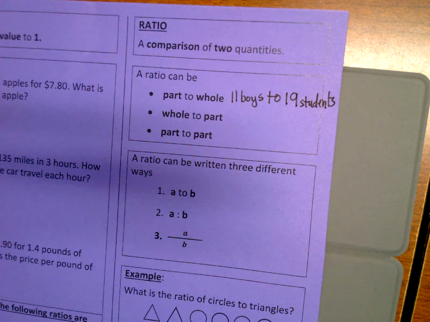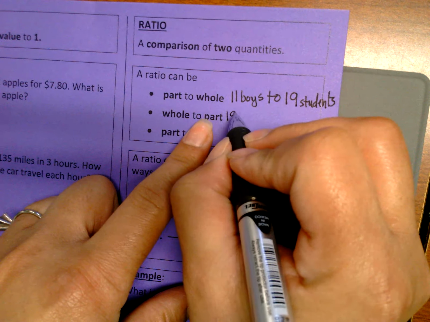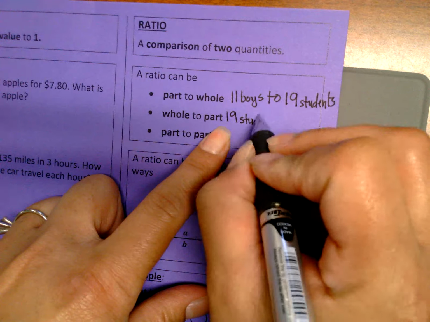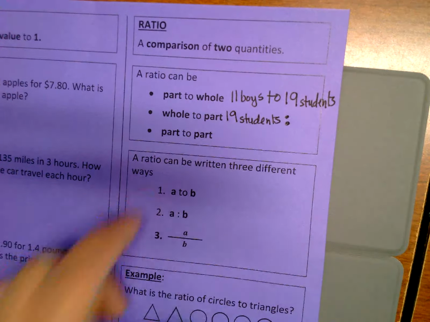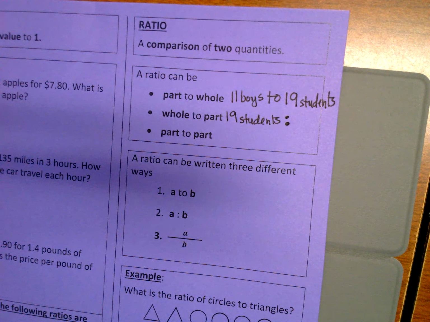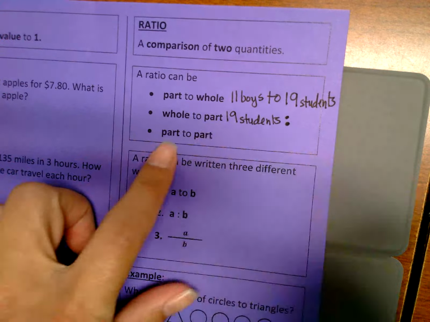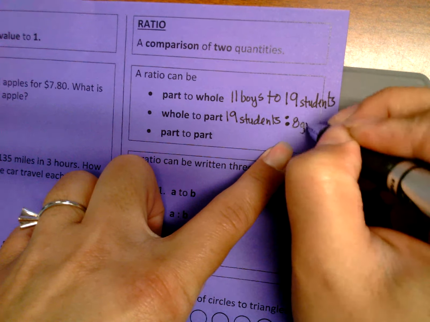Now, sometimes they want to talk about it backwards. They want to talk about the whole class first and then a part of the class, right? So remind me, how many students in the whole class? 19. And if you don't mind, I'm going to use the different ways of writing the ratio. In this case, I'm going to use the colon, the 2 little dots. So 19 students. And now let's talk girls. How many girls? 8. So let's call that the part. 8 girls.